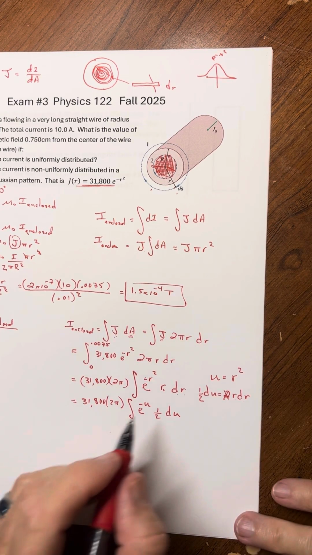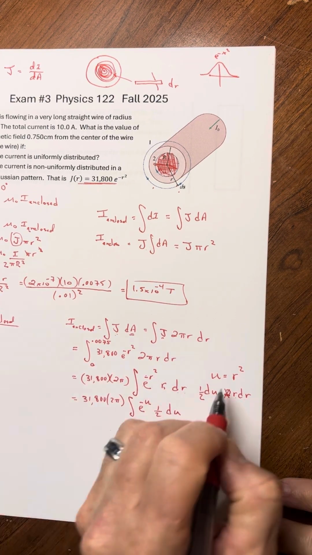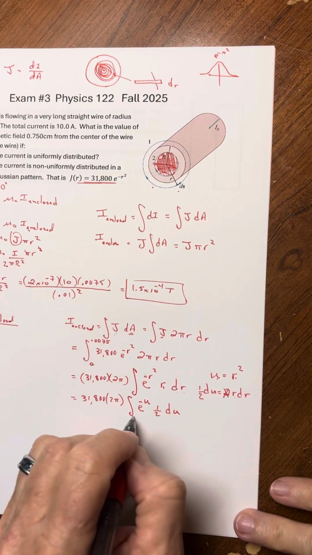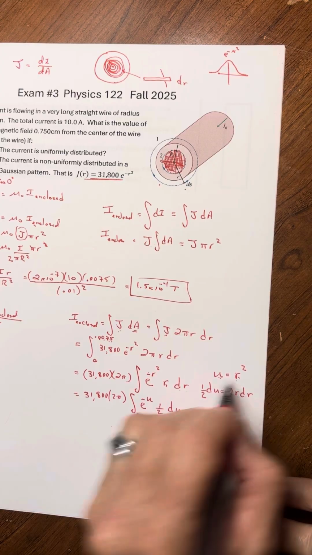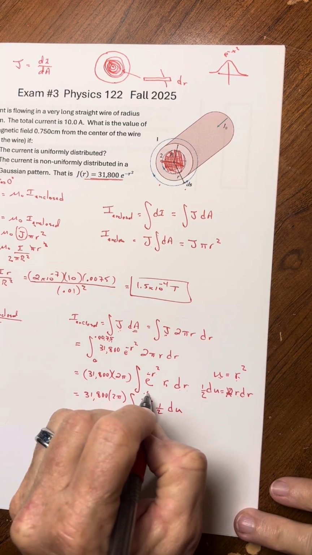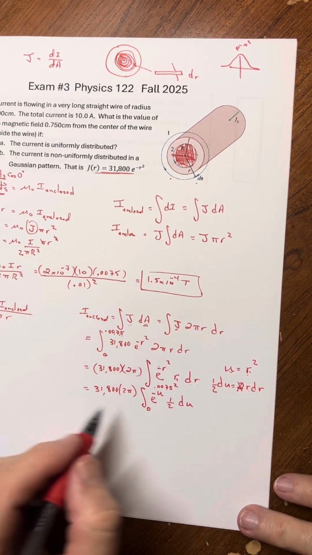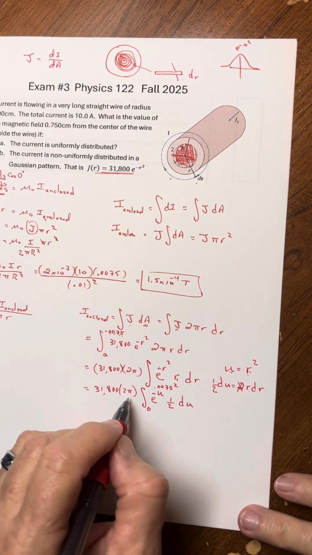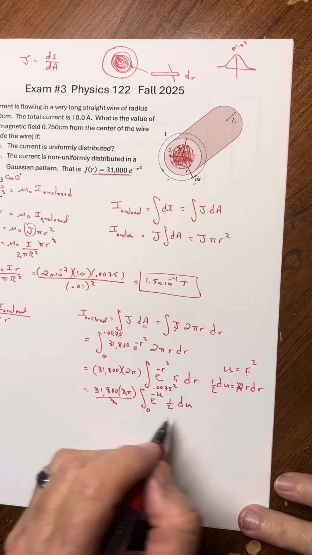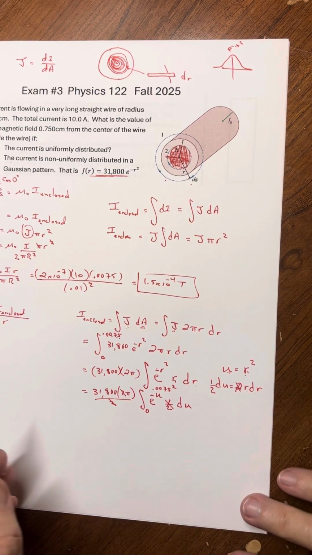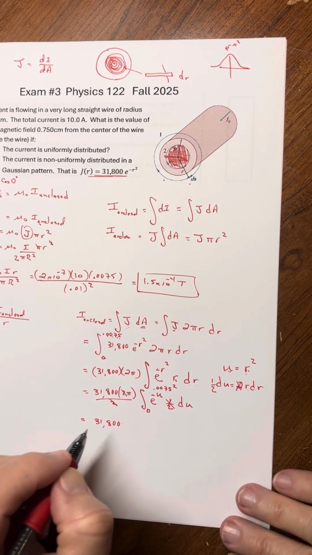And our limits for r were from 0, and so putting in 0 makes u a 0, okay. And then it's 0.0075. For u, that would be 0.0075 squared. Now, this 1/2, we can bring it out in front and then even cancel it. So get rid of that. And then, of course, now you can see why the u sub works here.